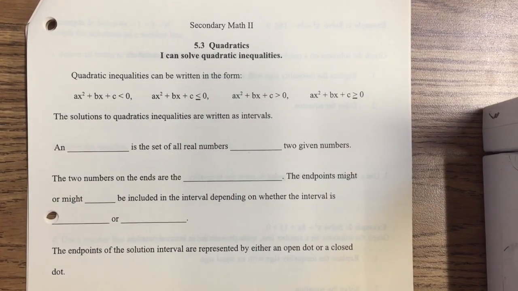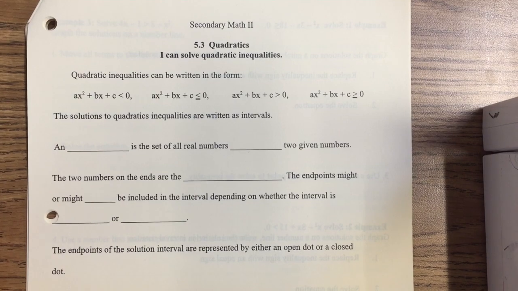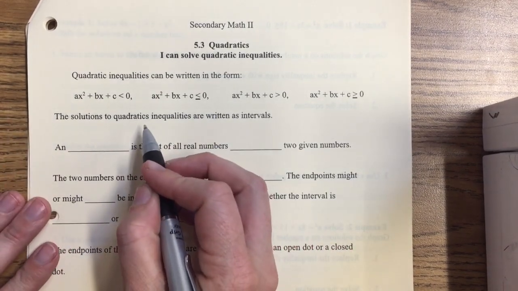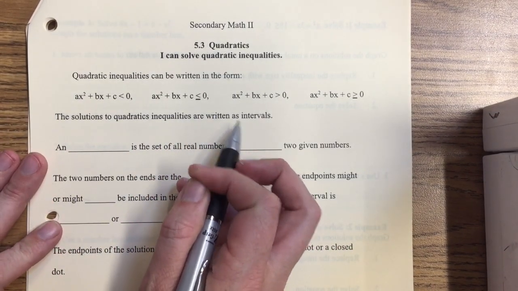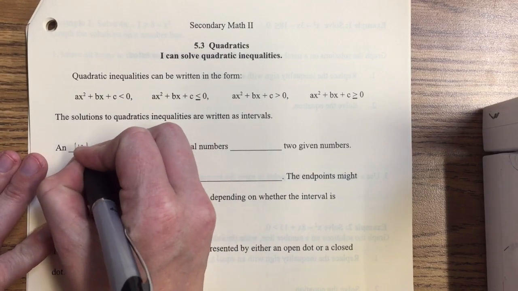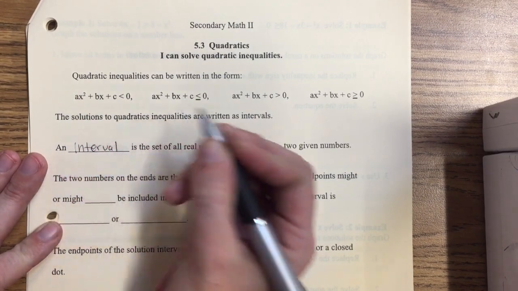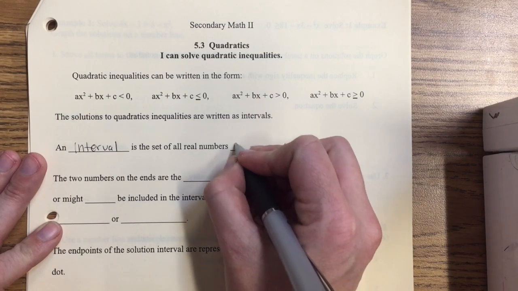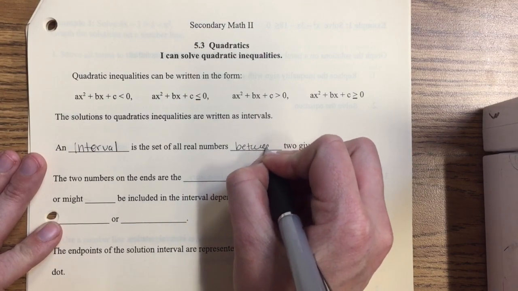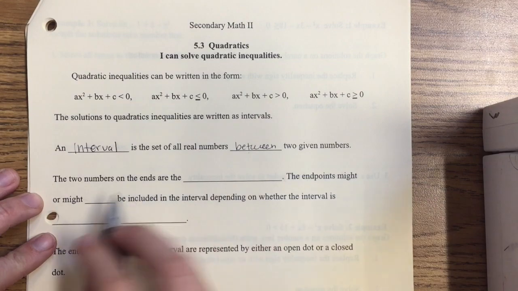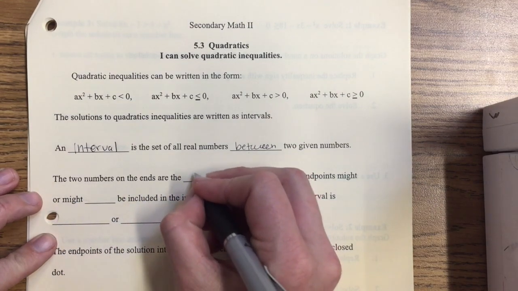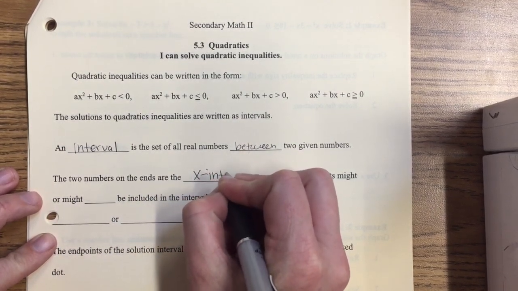In this video, we're going to go over quadratic inequalities. The solutions to quadratic inequalities are written as intervals. An interval is the set of all real numbers between two given numbers. The two numbers on the ends are the x-intercepts.